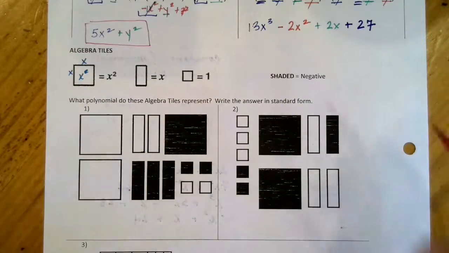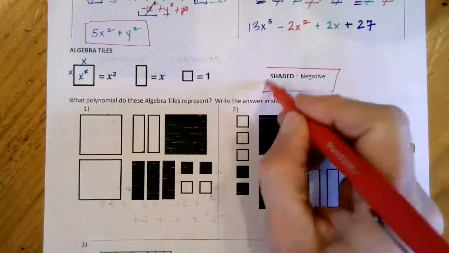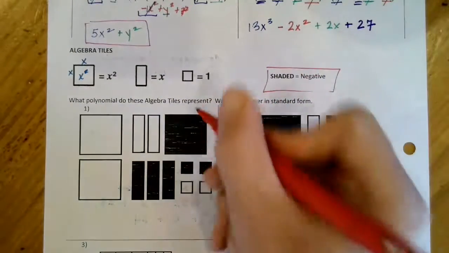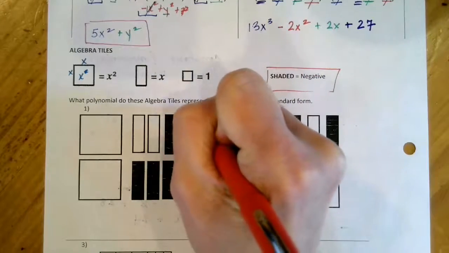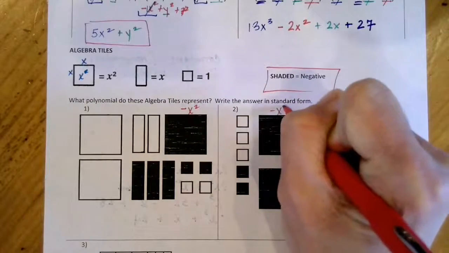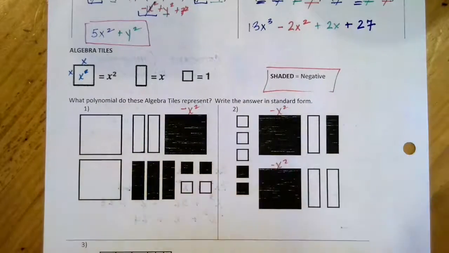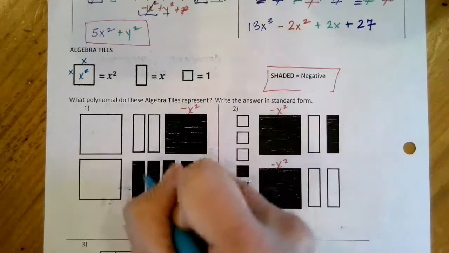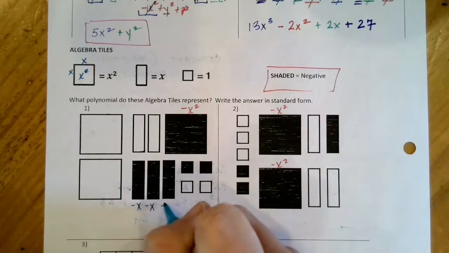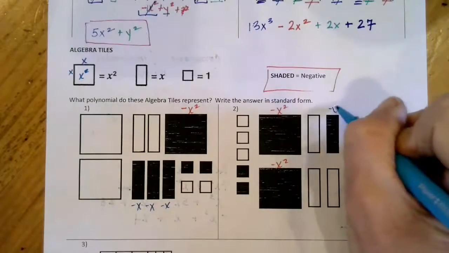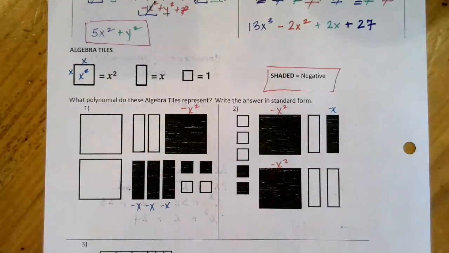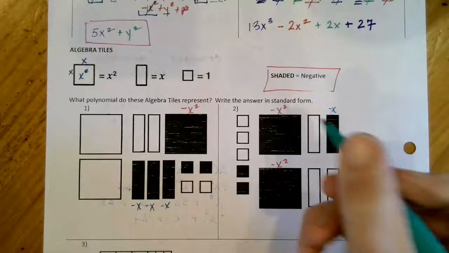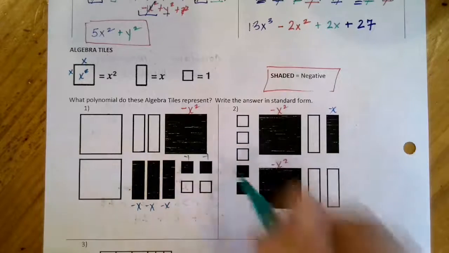Here's an interesting conversation. The shaded ones are negative. So this is going to be minus x squared for each of these problems. And these are going to be minus x. Every time you see a negative, it's going to be a minus. And these are going to be minus 1s.